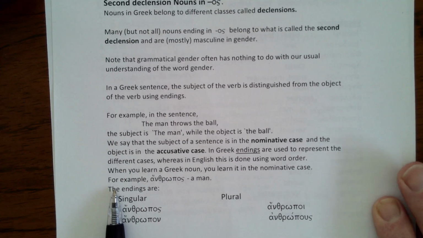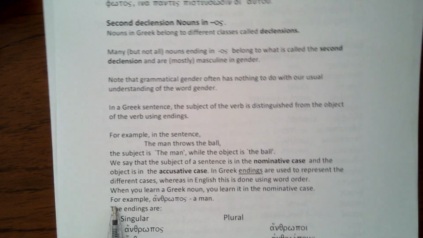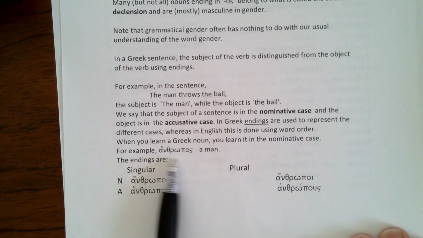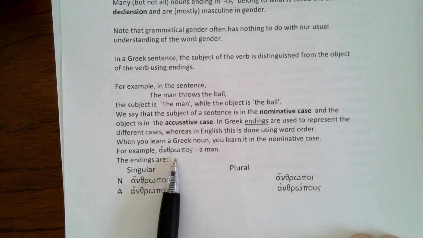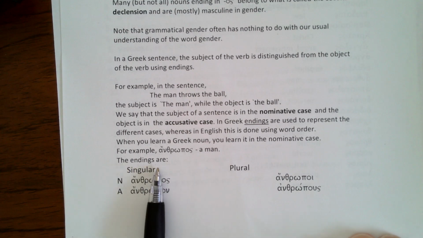So for example, the word for, or one of the words for man, in fact it's more general, anthropos can mean a human being, it can just refer to a person, but you generally learn anthropos as a man, cognate with words like anthropology and so on. So anthropos, a man. Now here are the endings.